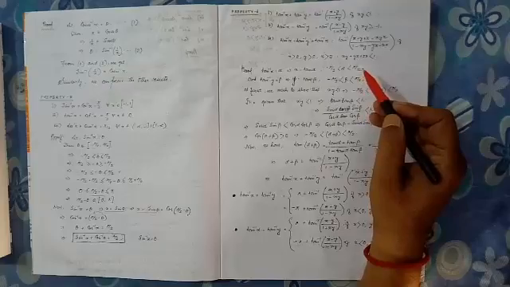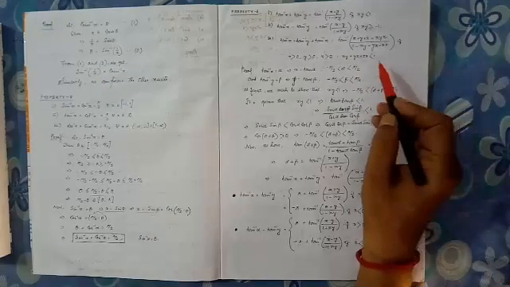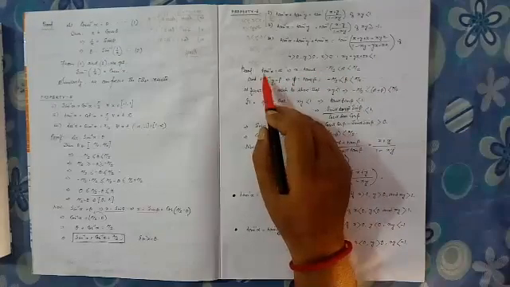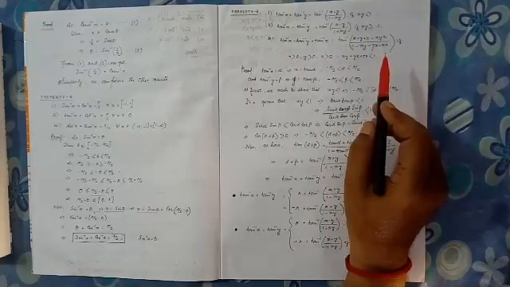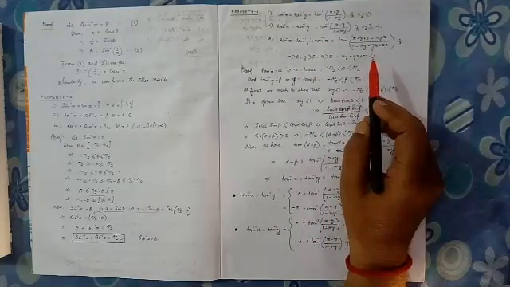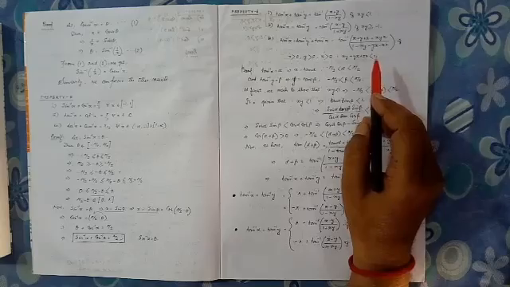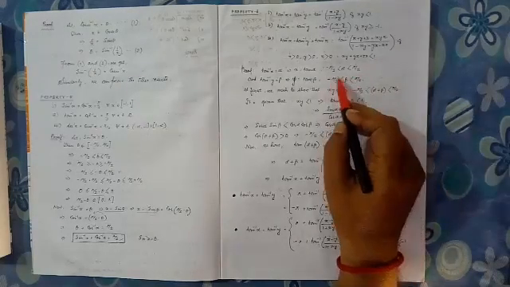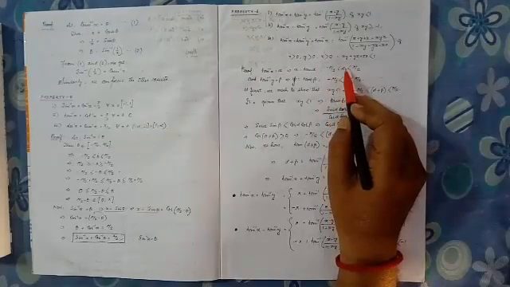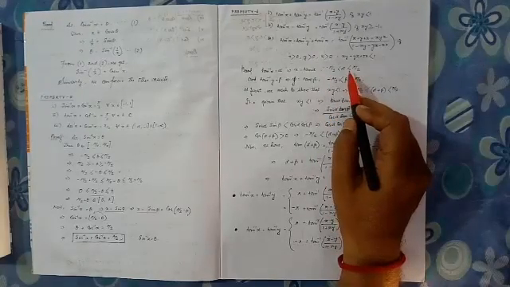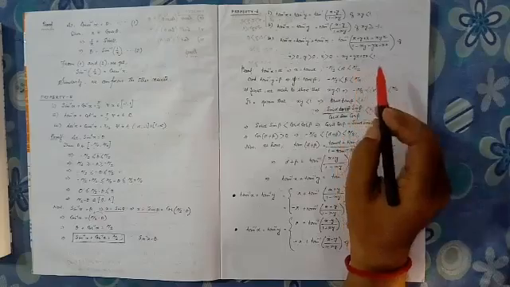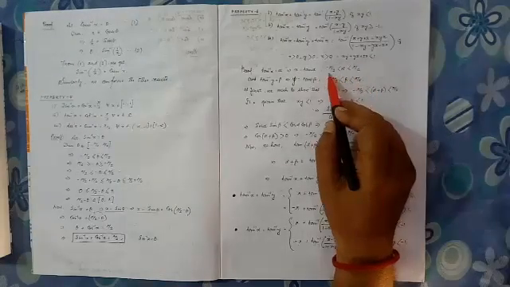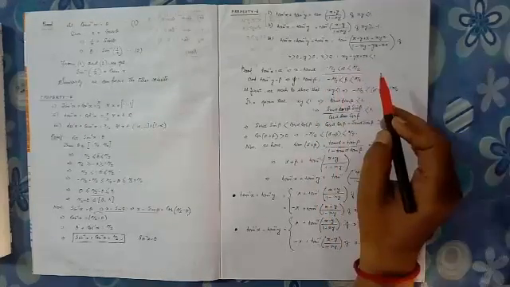Now again I am giving you one proof. tan inverse x plus tan inverse y is equal to tan inverse of (x plus y) by (1 minus xy), within the limit minus pi by 2 to pi by 2, an open interval, whenever alpha lies in the open interval.